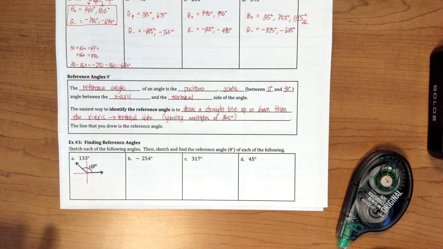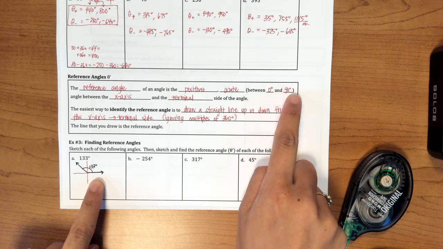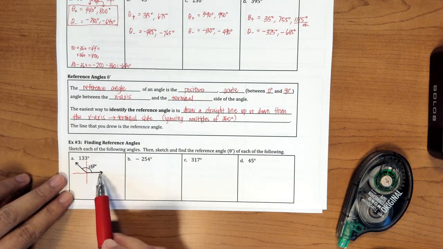Now, the reference angle can't be 133, because we said that the reference angle has to be between 0 and 90. So, I want you to take a moment, and we're not going to start on the initial side all the time.